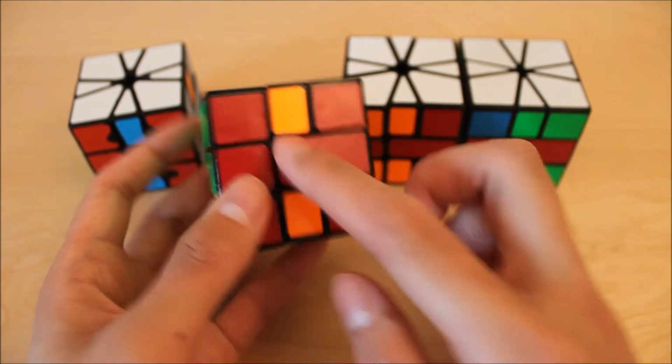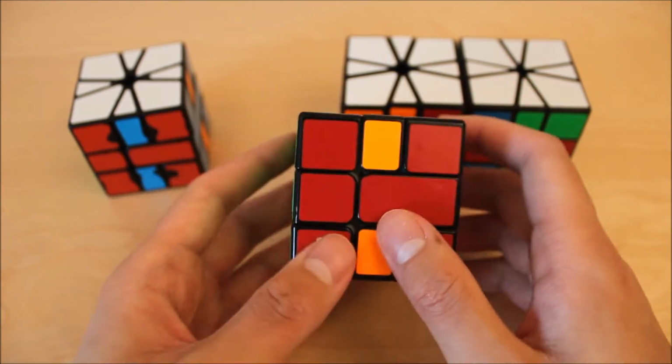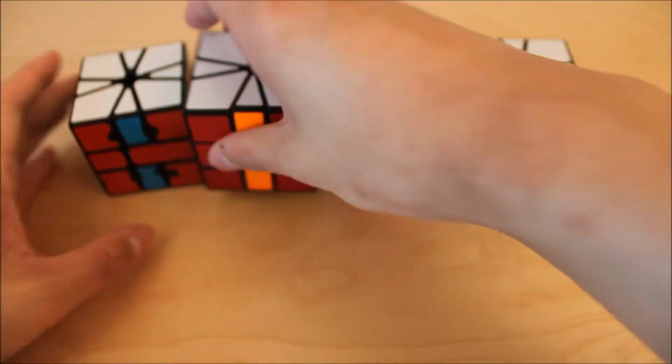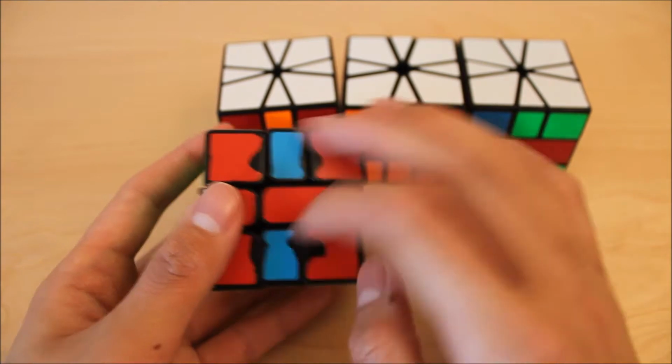So it doesn't matter if it's in the top or bottom layer. I define them as the same U-perm. So these are the same U-perm, and they're the opposites. And these are the same U-perm, they are not opposite.